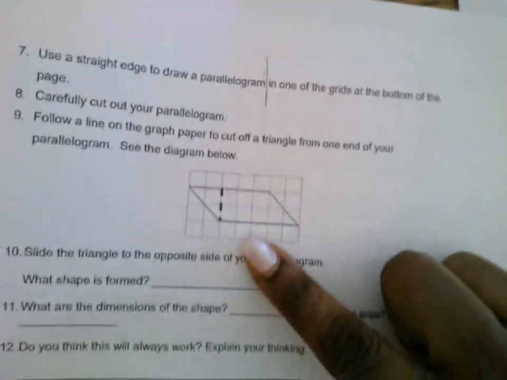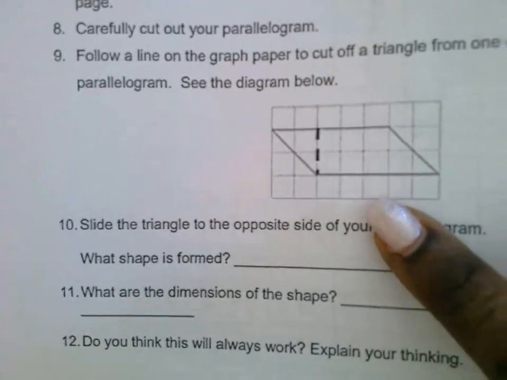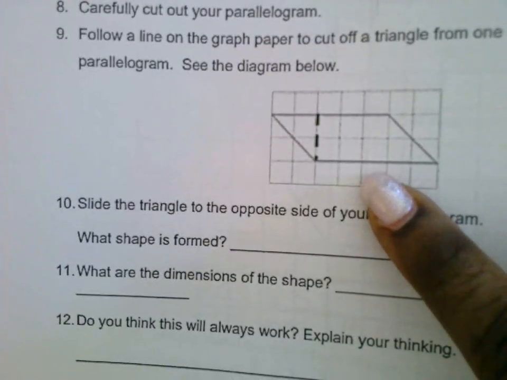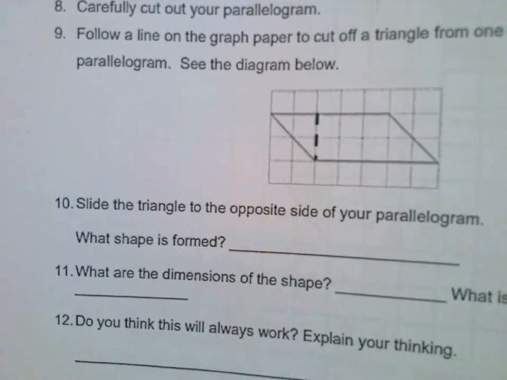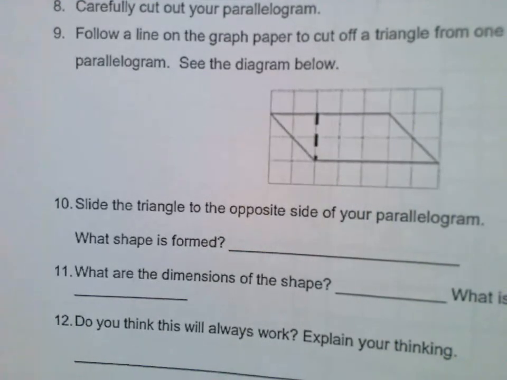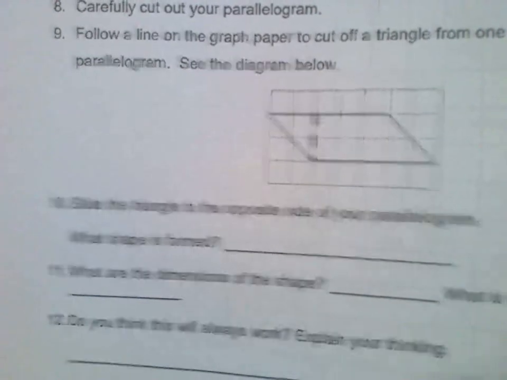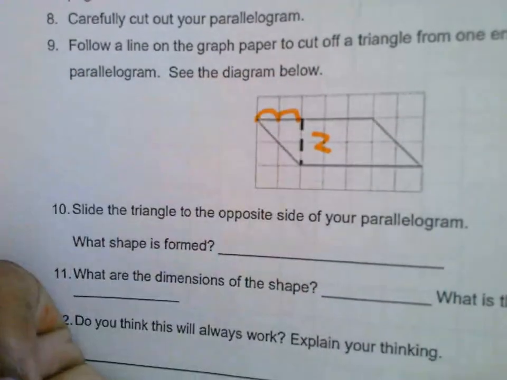Okay. Khalil, what is the area of this parallelogram? Or give me the dimensions. How wide and how high is this parallelogram? Too wide. Okay.